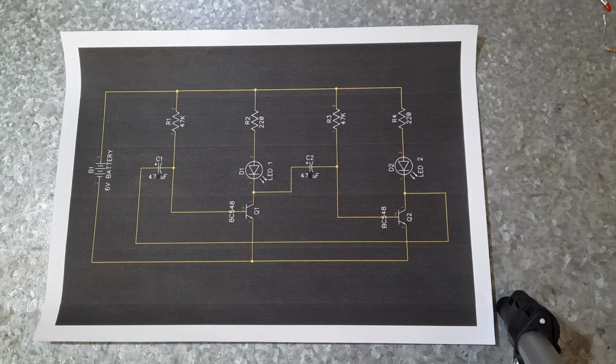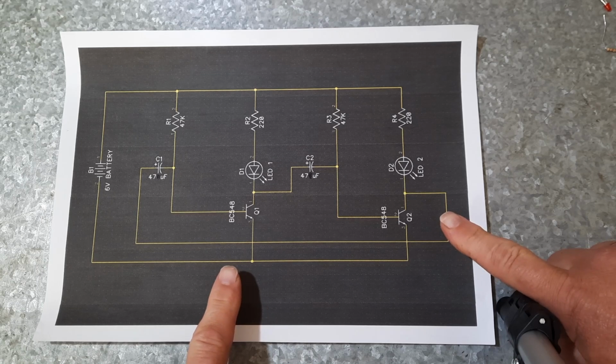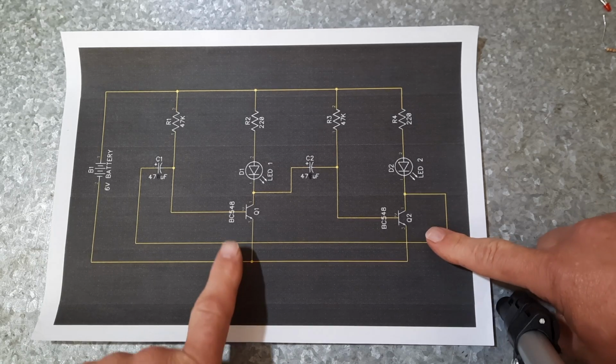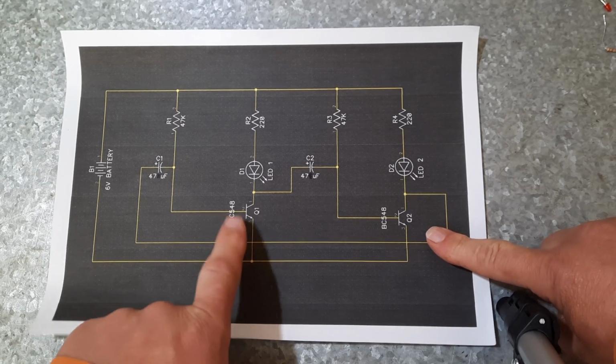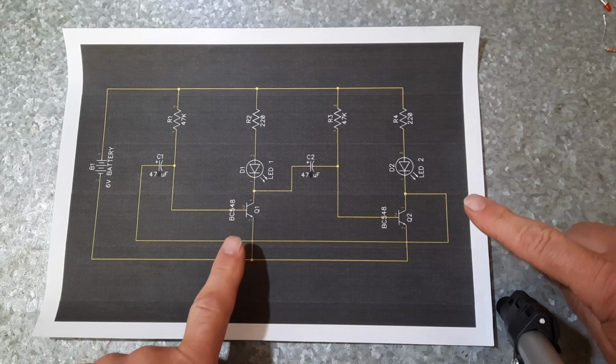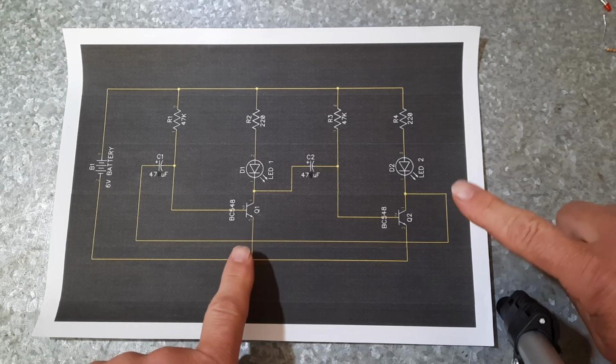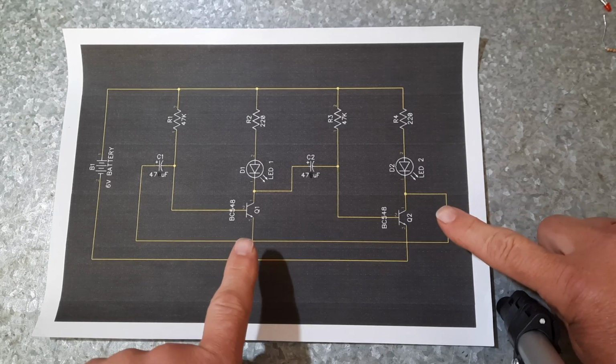Now it's time to look at this. So we have two transistors here, both being used as switches. A switch here and a switch here. So this is, instead of a momentary switch now, these two are going to trigger one another. And they're going to alternate between on and off, each of them.